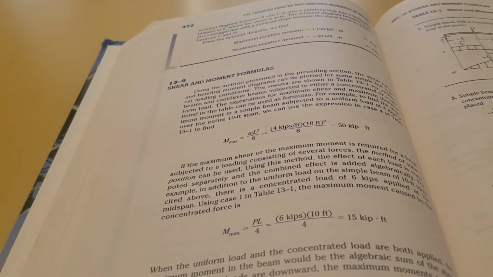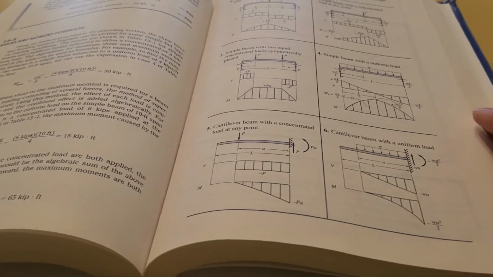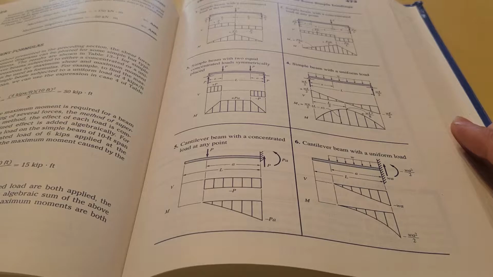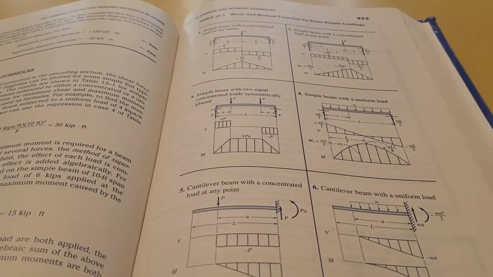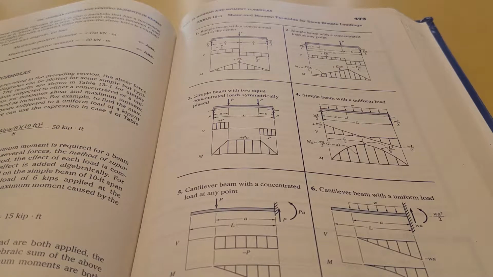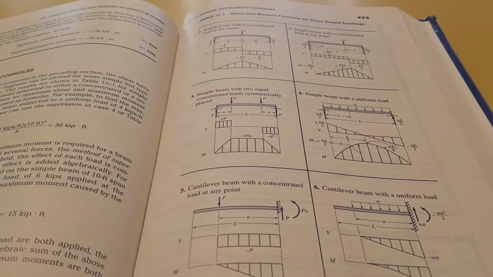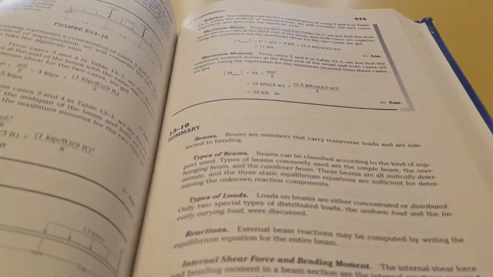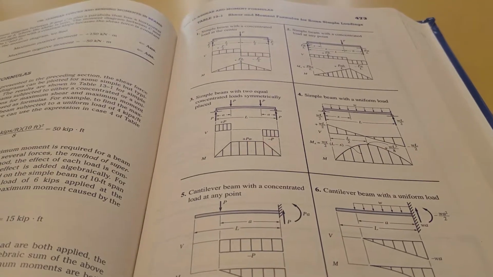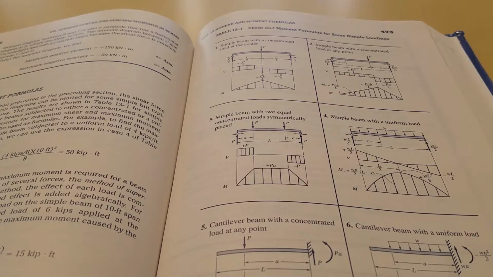So after you get pretty familiar with this, you start to see a pattern in all of it. And so this page in the book, 473, provides kind of like a standard issue shear and moment diagram for each scenario that you can encounter. I don't see over-constrained scenarios, but these are otherwise solvable.